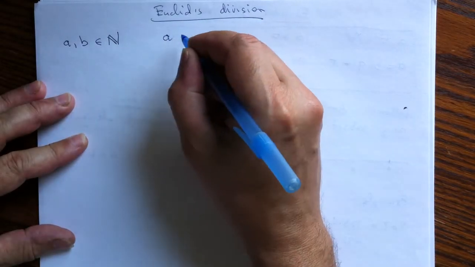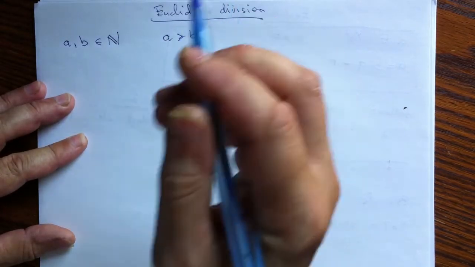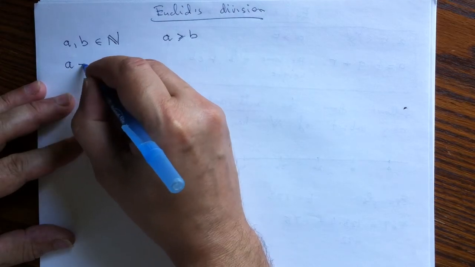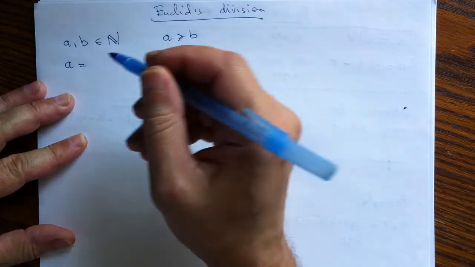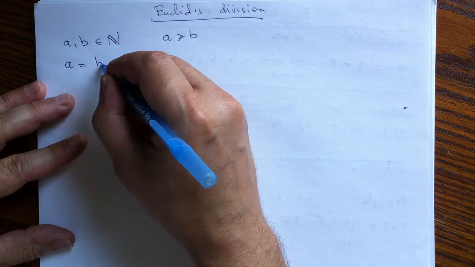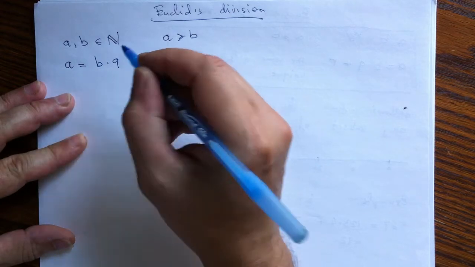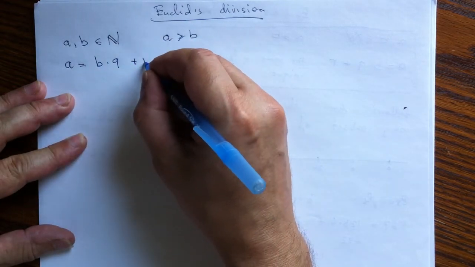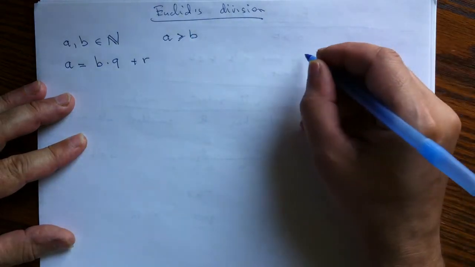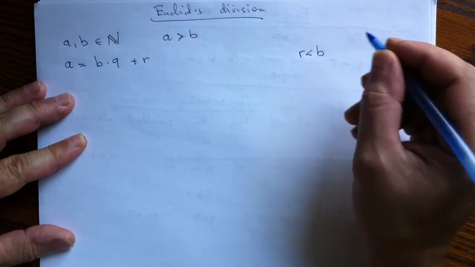So let's assume that the first in the pair is not smaller than the second. Then Euclid's division says that the first, the larger, can be written as a multiple of the second plus perhaps some leftover, something which is less than the second.